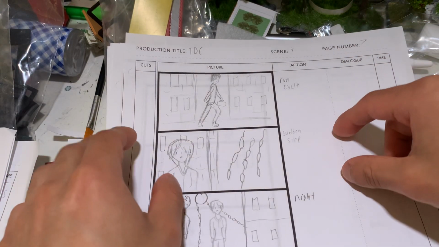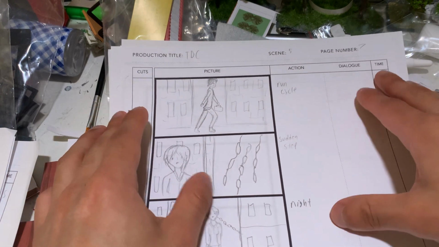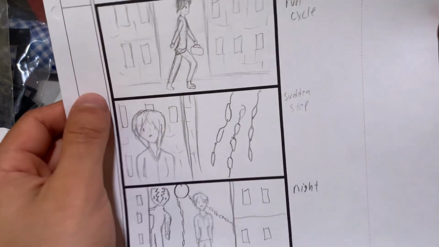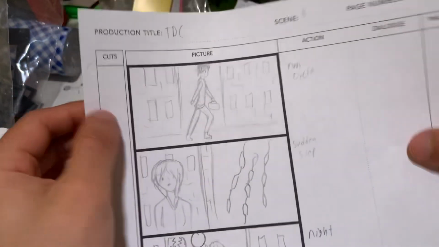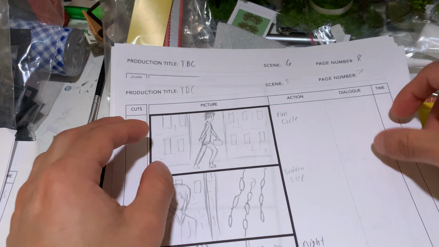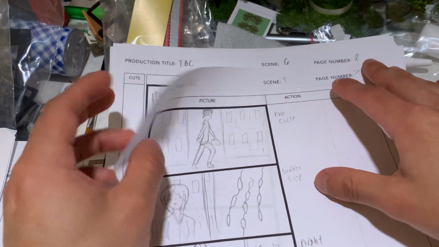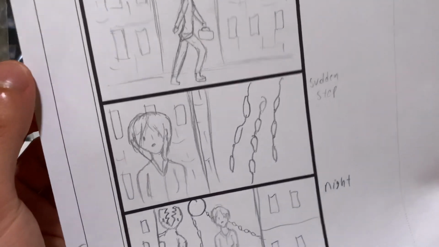Because I don't have a 3D printer, which I wish I had, it all has to be handcrafted. So no, I just can't. And they're really small too, because the sets have to be so small because of my desk.